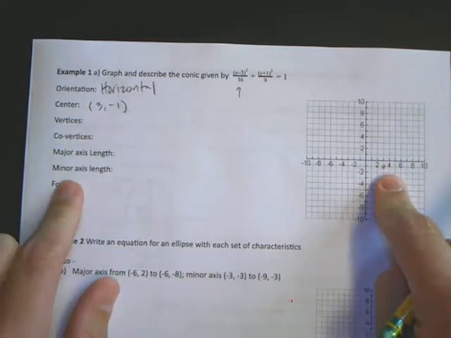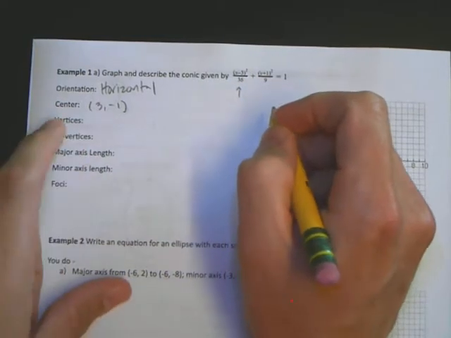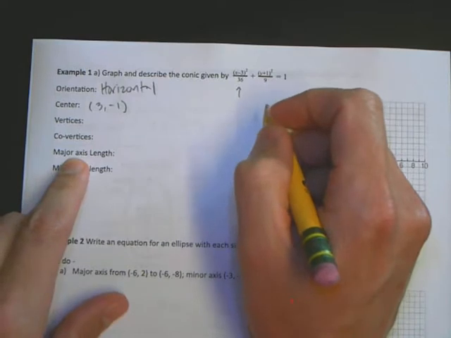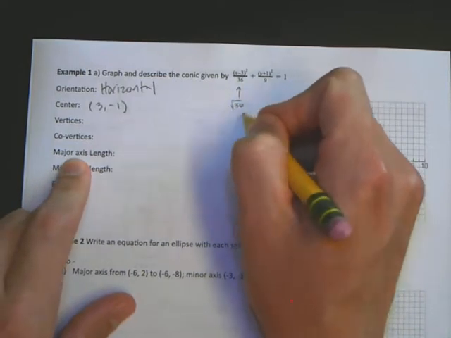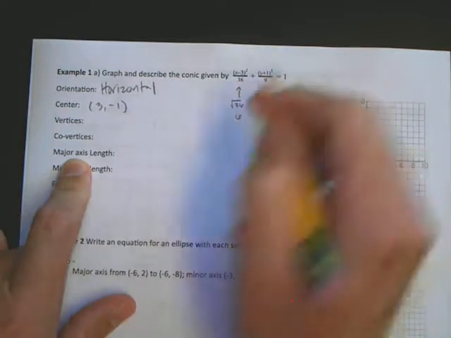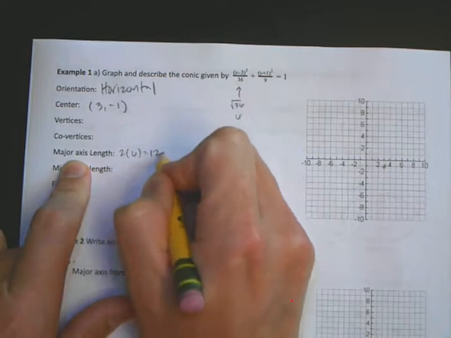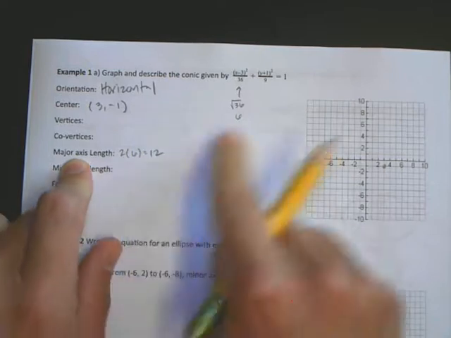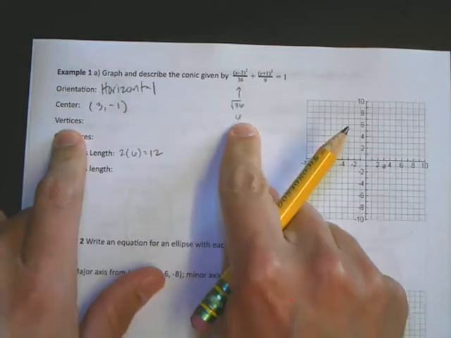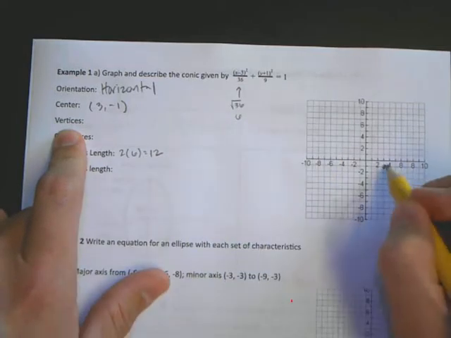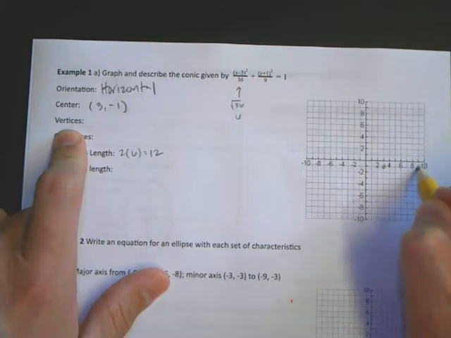So remember, the vertices are on the major axis right here, and we need to take the square root of the biggest number under the bottom. Square root of 36 is 6. So therefore, our major axis length is going to be 2 times 6, which is 12. And you'll see where that comes in a minute. But we know that since it's horizontal, this 6 is the distance from the center to the vertex. 1, 2, 3, 4, 5, 6. There is one vertex at 9, negative 1.